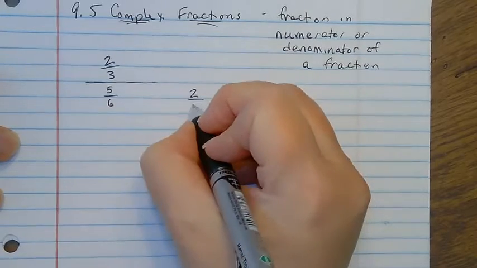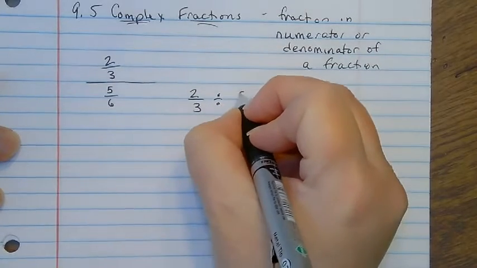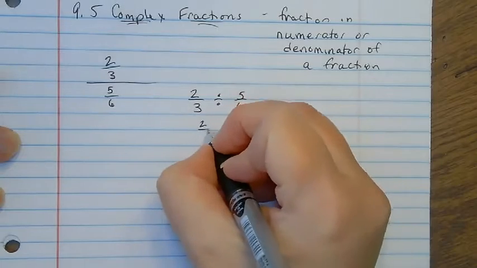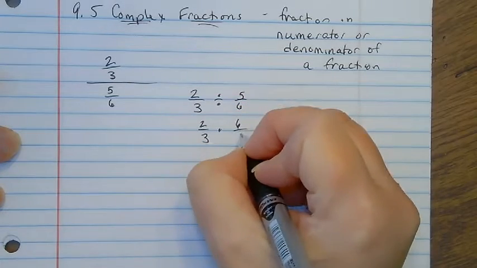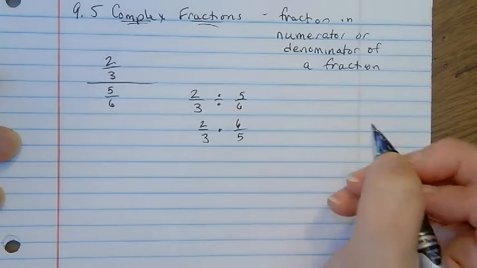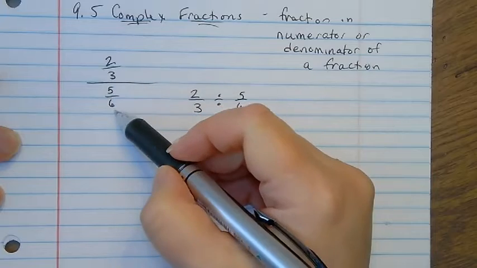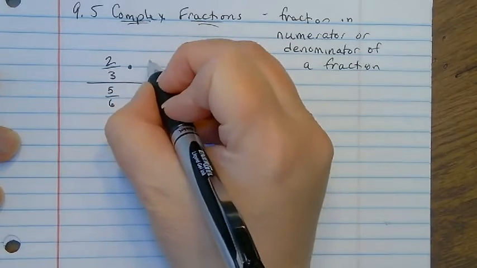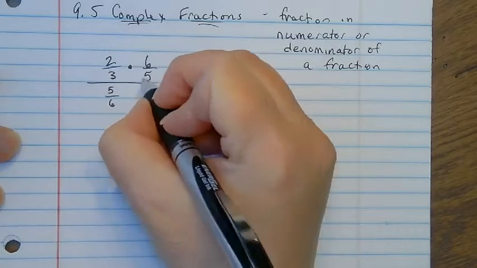So it could be 2/3 divided by 5/6. And we already know how to divide by a fraction. We multiply by the reciprocal of the second number. So when we see a complex fraction, we can simplify this by multiplying the numerator by the reciprocal of the denominator.